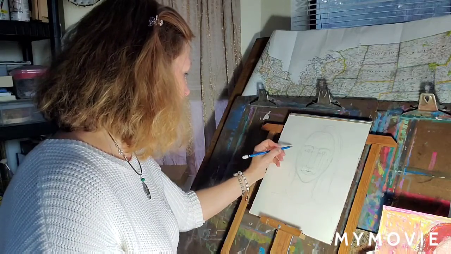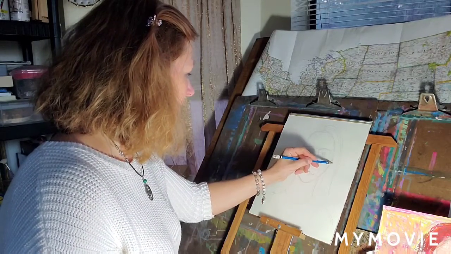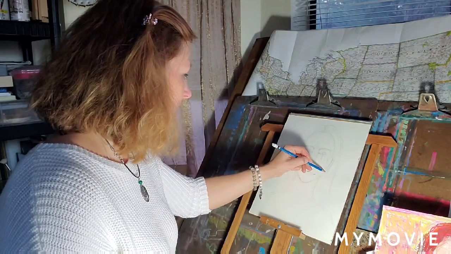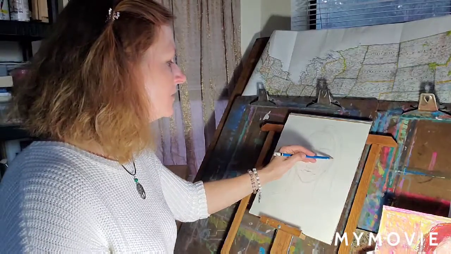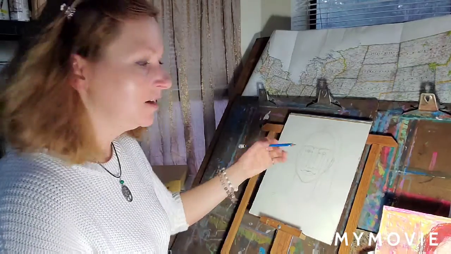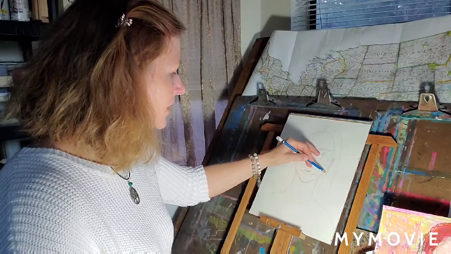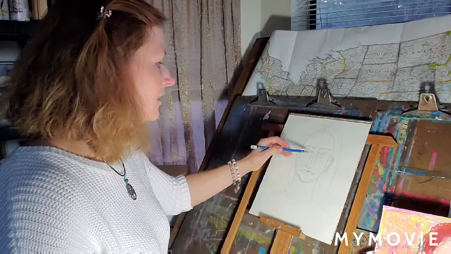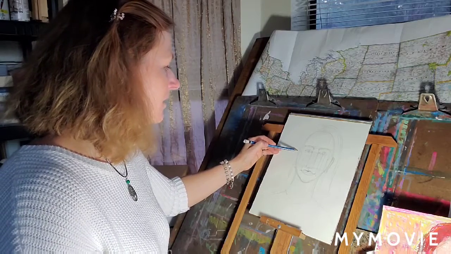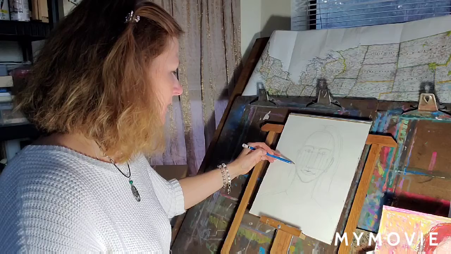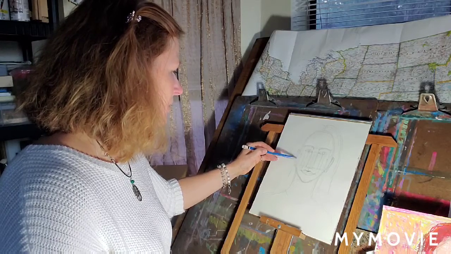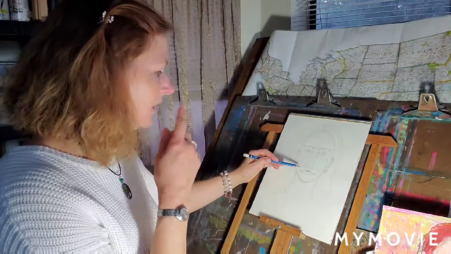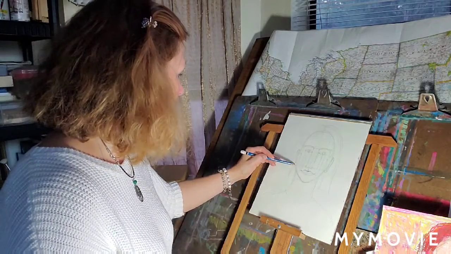So basically this is the place for the ears. Again, ears can be different, and they can be located a little bit differently on the face, but pretty much most of the time they have this location from the eye line to the lip line, or a little bit shorter. So I'll just do it in between the nose and lip line right here.